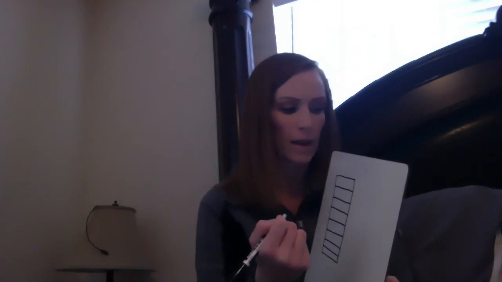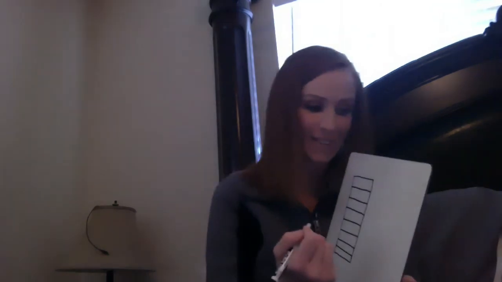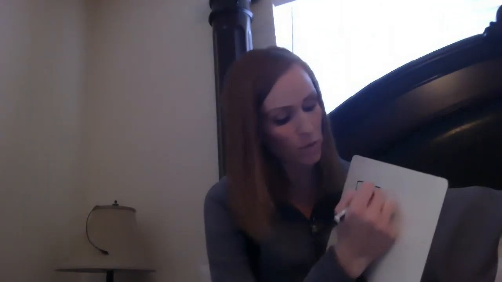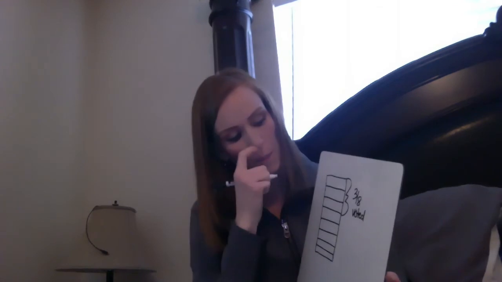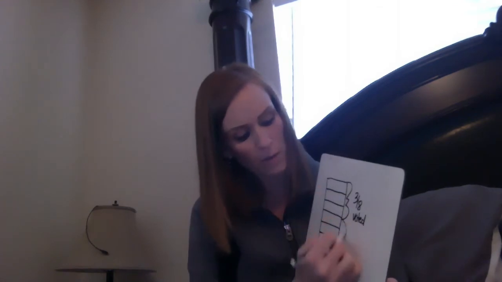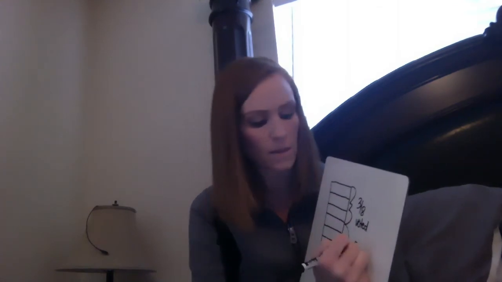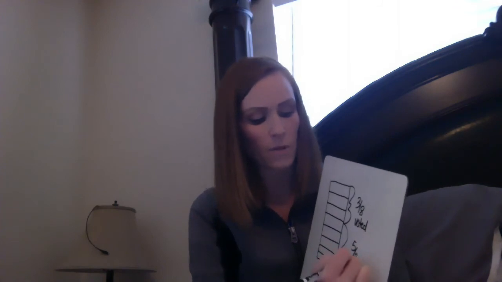What did I read? Iowa. In the town voted. 1, 2, 3. So 3/8 voted. Which means how many didn't vote? If we have this separated in 8 and we have 3 taken care of, that means we have 5/8 that did not vote.